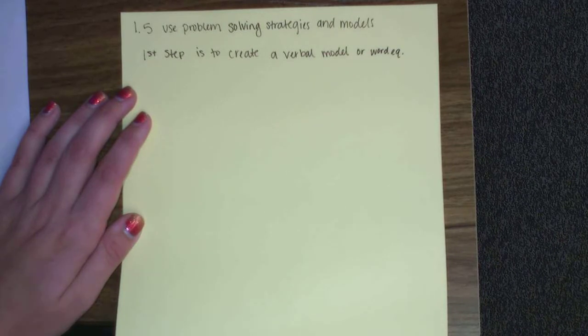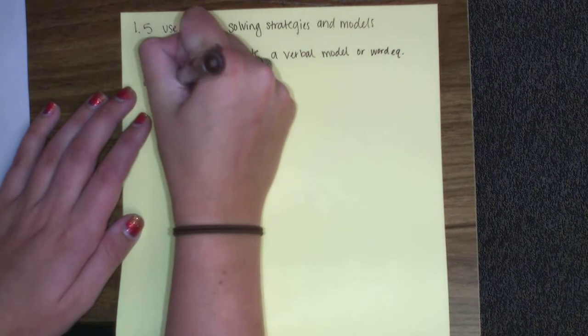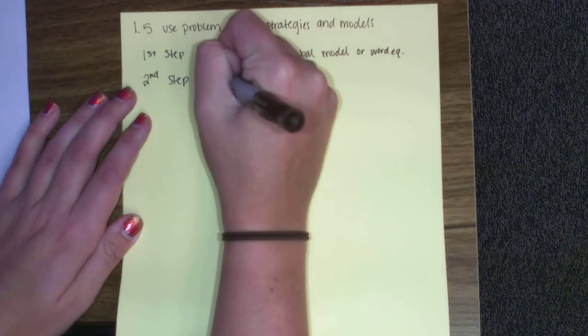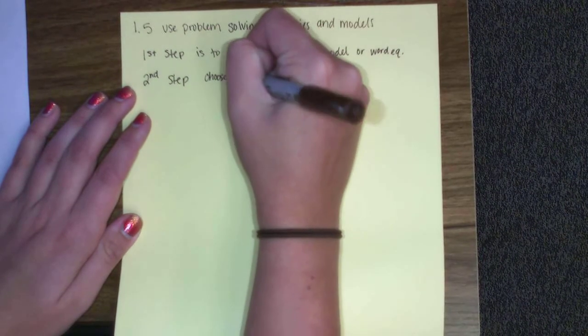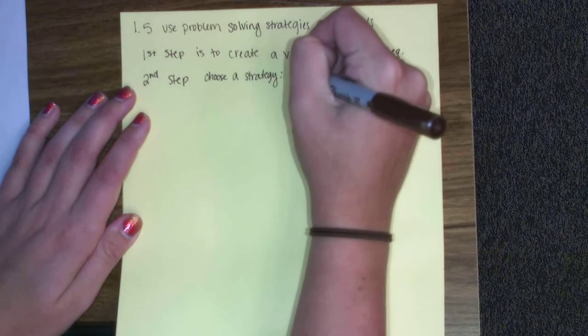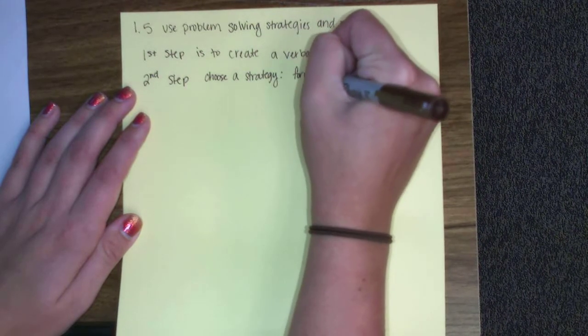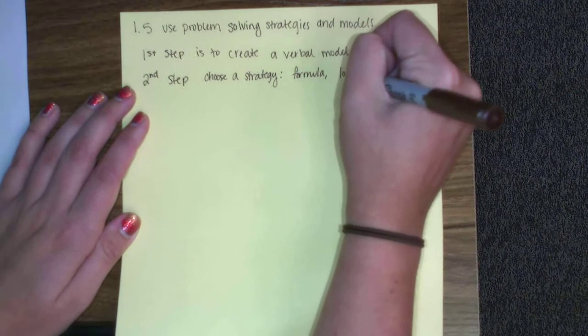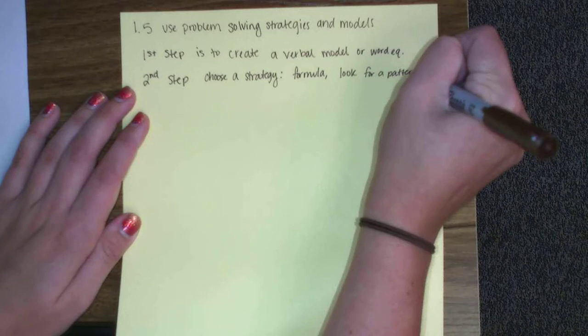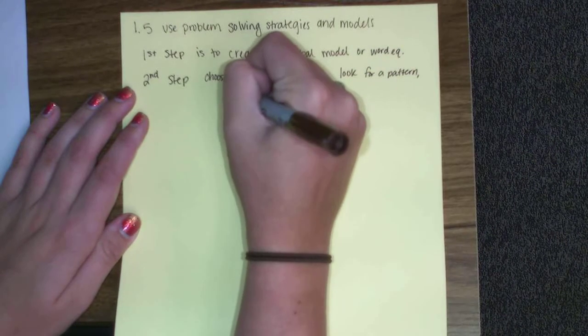pertains to. And then the second step, which technically these could be reversed, but you need to choose a strategy, okay, based on the problem. And that's going to either be a formula, to look for a pattern, or to draw a diagram.